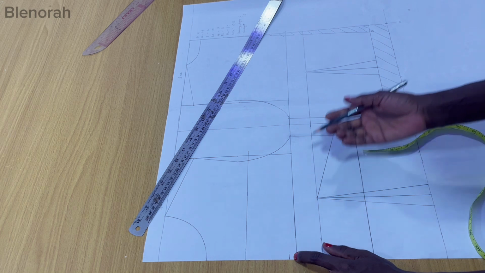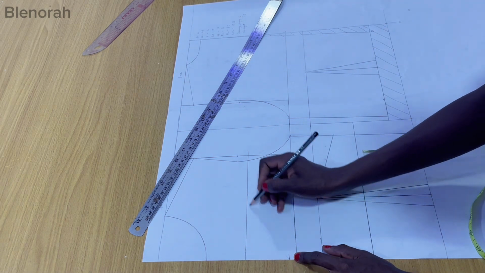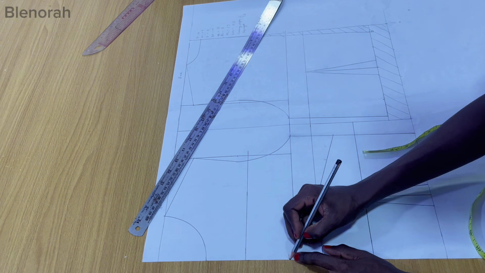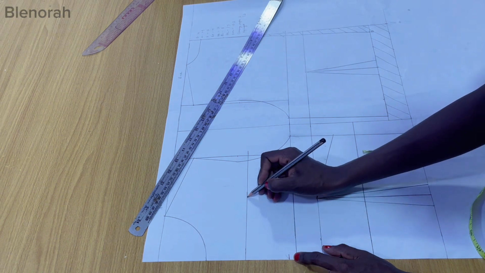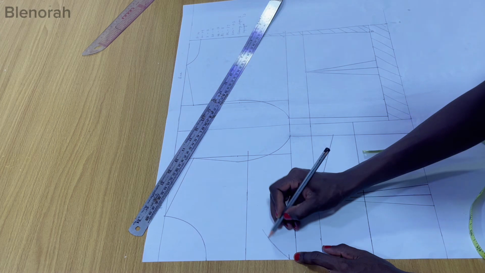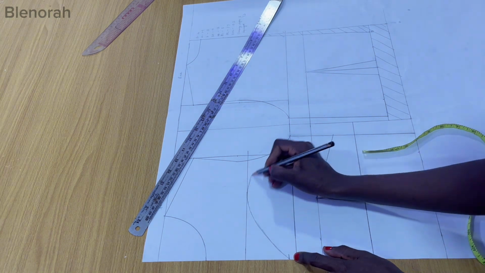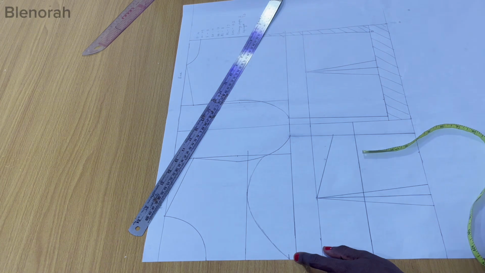So what I'll do is I'll just draw a particular shape I want, which will come here down. Because I want my cup to be covered to this extent, I'm just going to do it this way. Can you see?